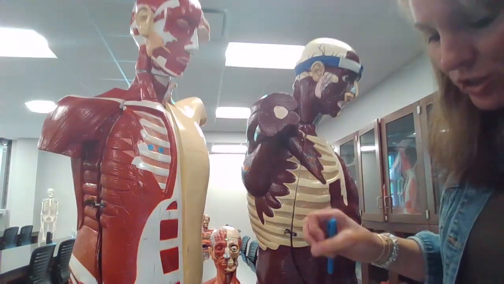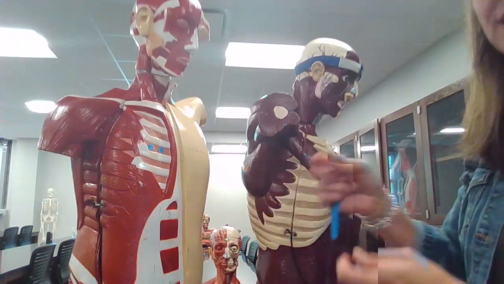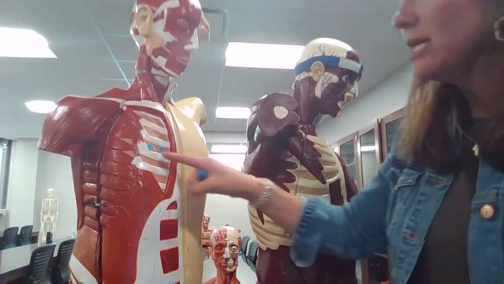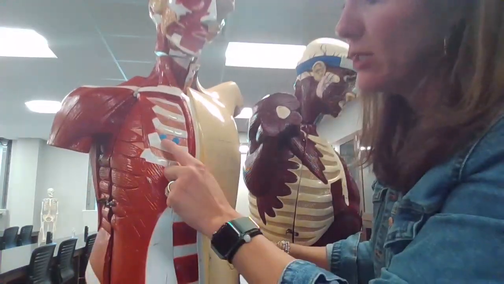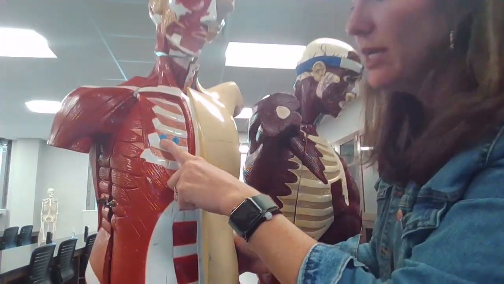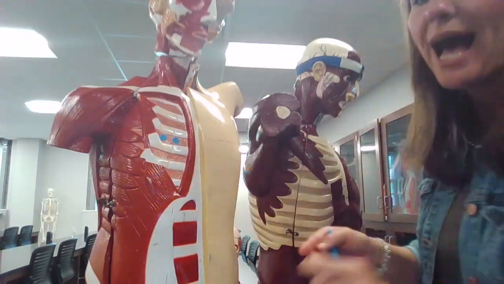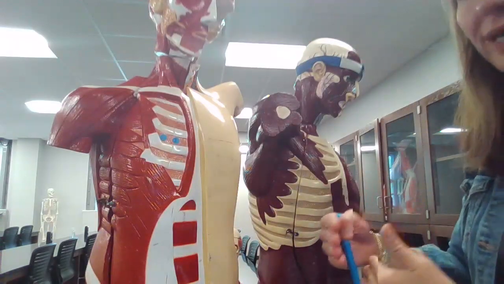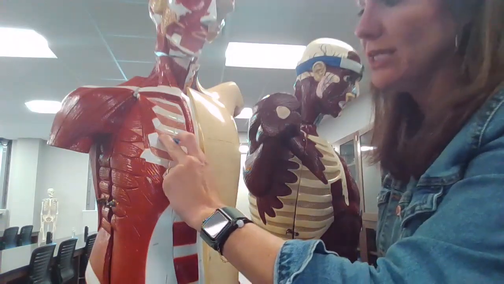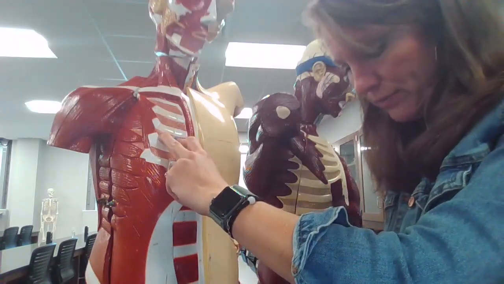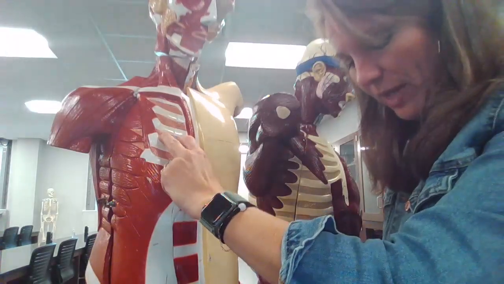Okay, external is on the outside. Intercostals is in between the ribs. And so you can see it really nicely on this model. That's why I pulled both models. External intercostals and internal intercostals. I-N-T-E-R means between, costals is ribs. So there's external intercostals and internal intercostals, and you can see that they are right here in between the ribs.